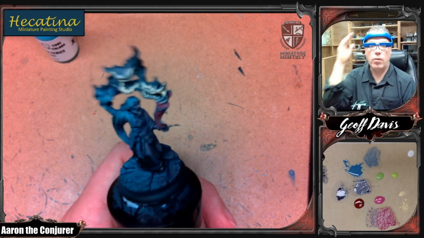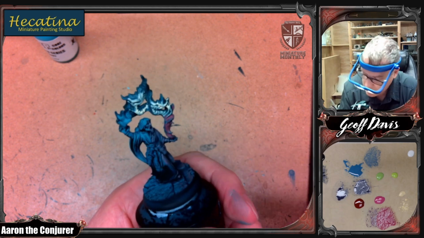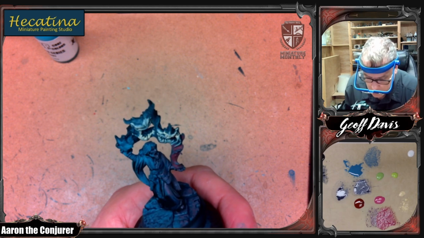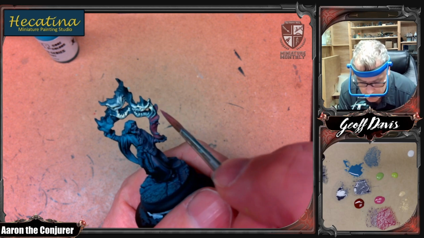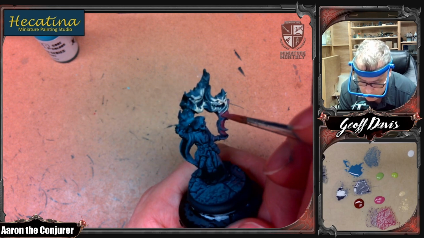Now, ultimately, how would we check? We would make a black and white photo of it and take a look to see whether or not it was lighter. But for today, I'm just going to eyeball it. Okay, now it's lighter. This is what I was looking for.